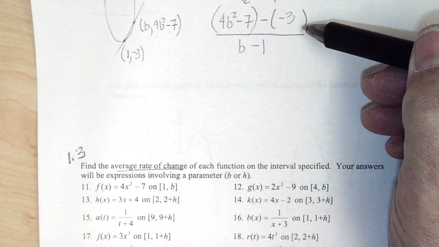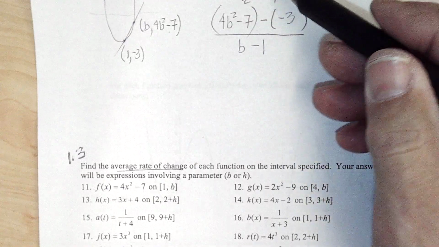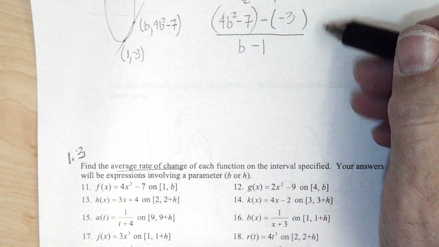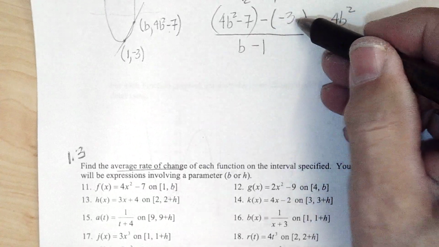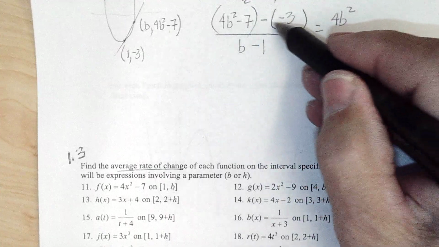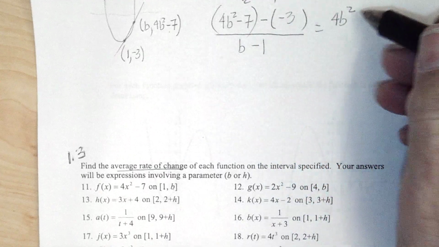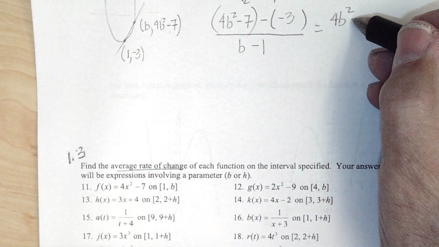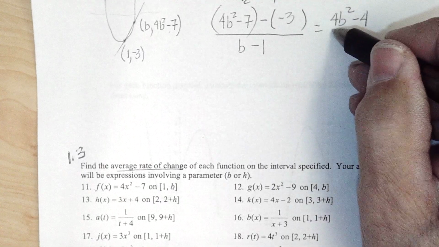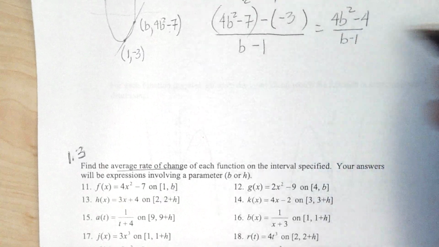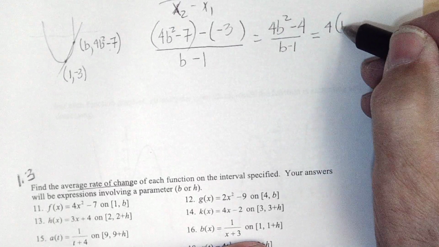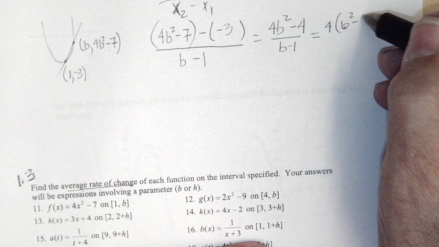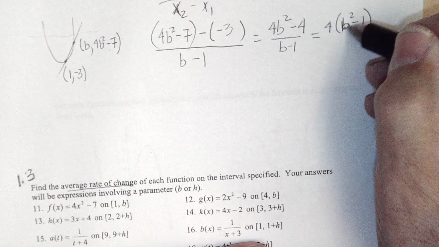So this becomes, let's see, 4b squared minus 7 plus 3 is minus 4. And if I factor the numerator, I get 4 times b squared minus 1. Factor out a 4.